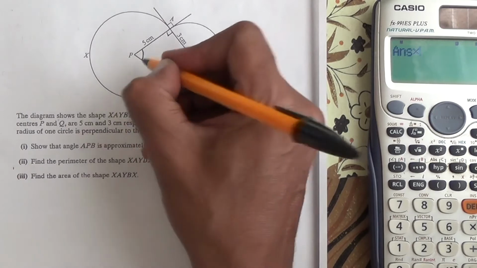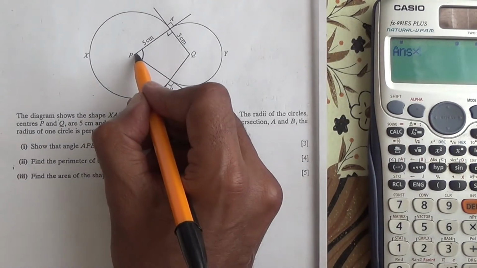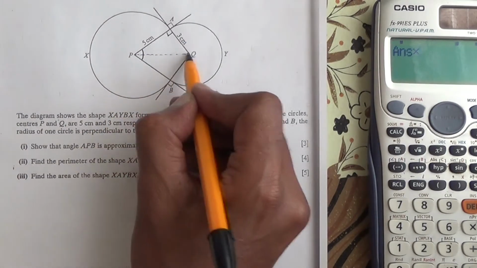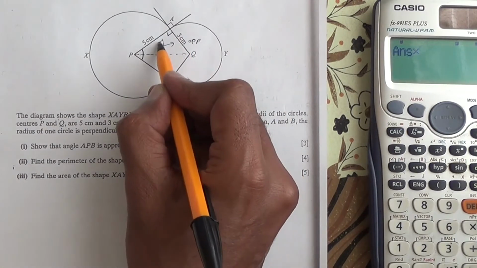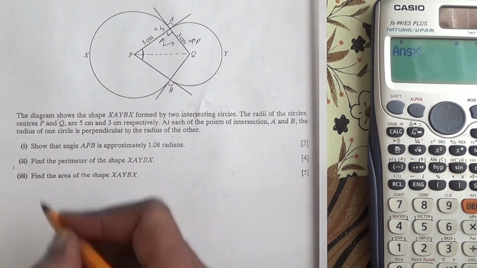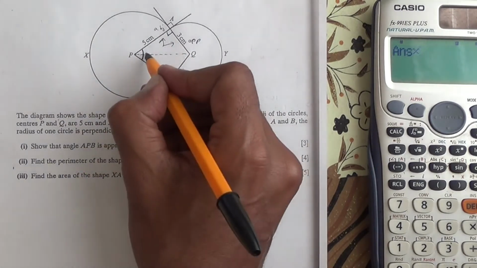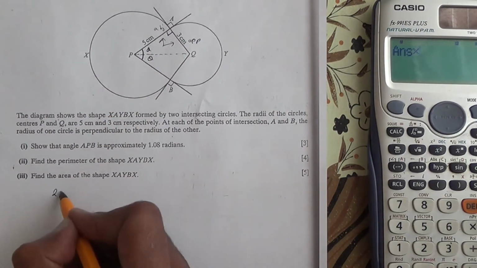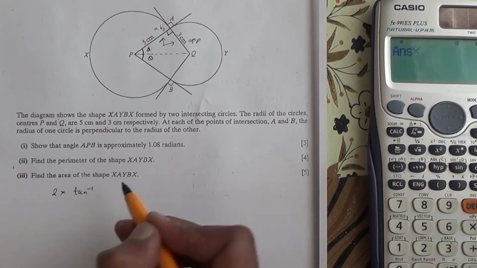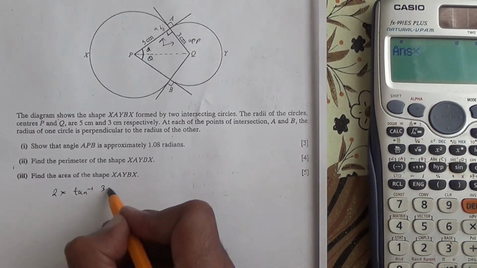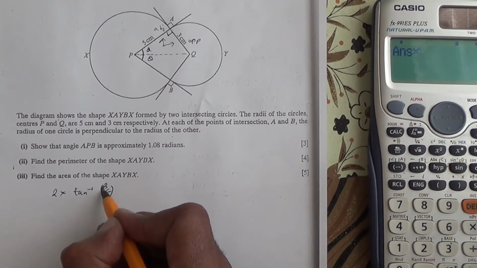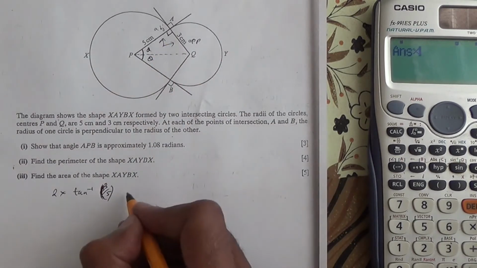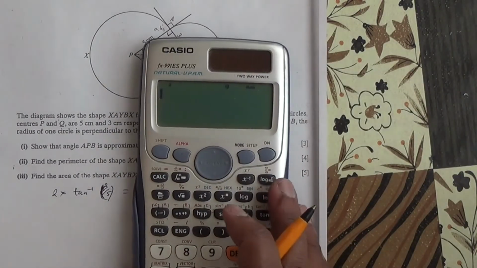We need to find this in radians. First thing, I would draw a line here, because that's a right angle triangle. This is the opposite, and that's the adjacent. So I can say I've got two of those, if there's theta and theta. So 2 times tan inverse of opposite over adjacent.